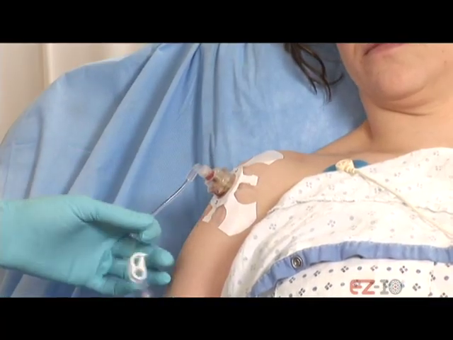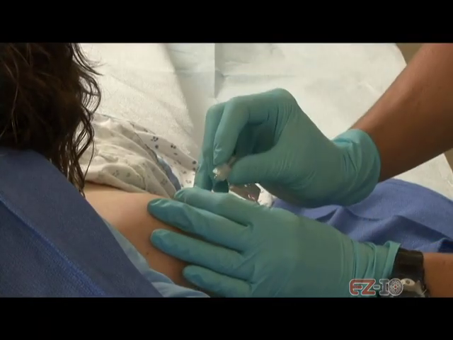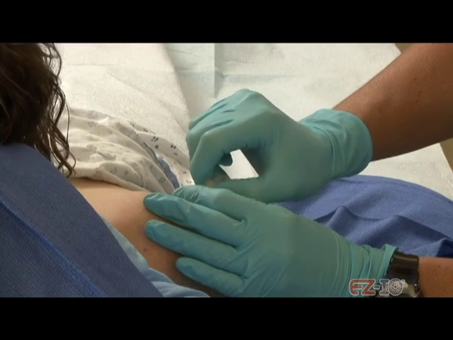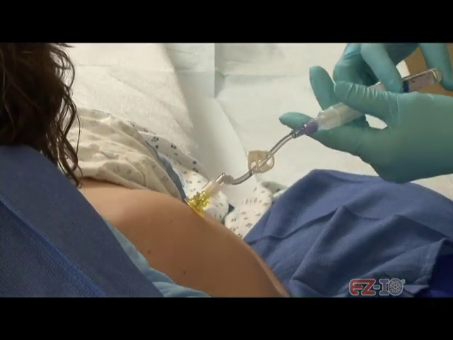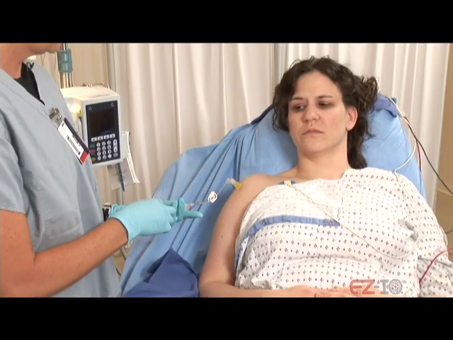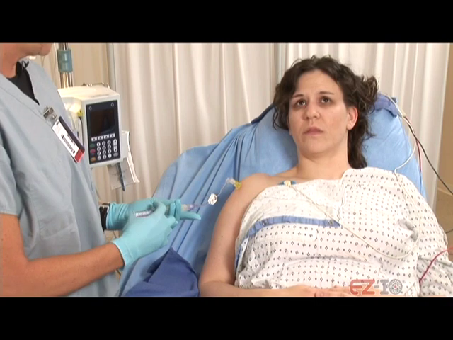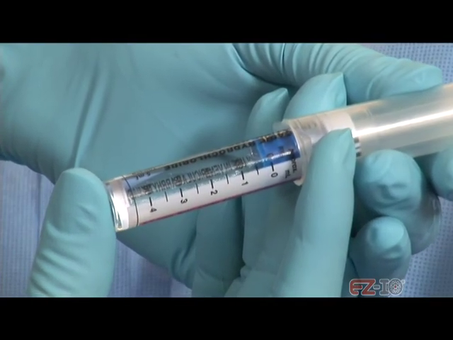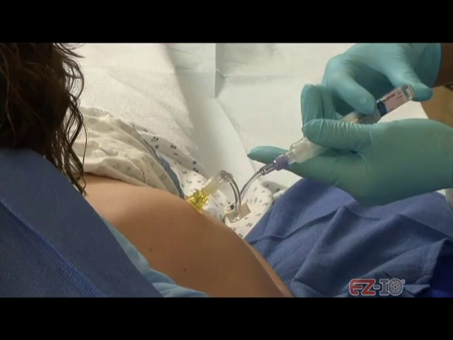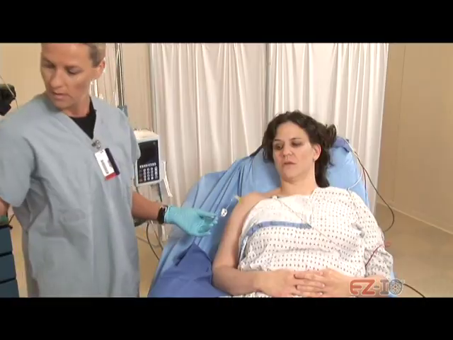Prepare the site according to your protocol. Attach the Easy Connect to the catheter hub. If the patient is alert or responsive to pain, consider administering 2% lidocaine without preservatives or epinephrine, also known as cardiac lidocaine, following your institutional policies and procedures. A physician or other authorized prescriber must determine the appropriate dosage range.